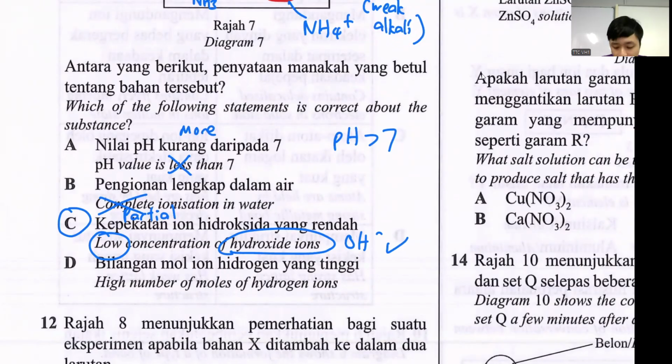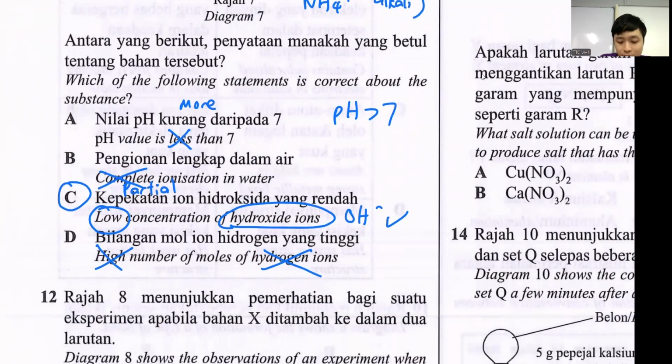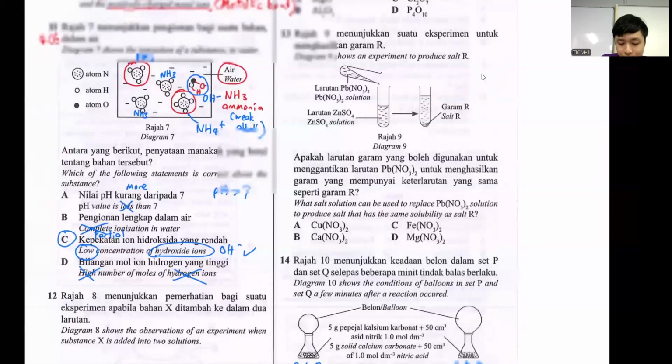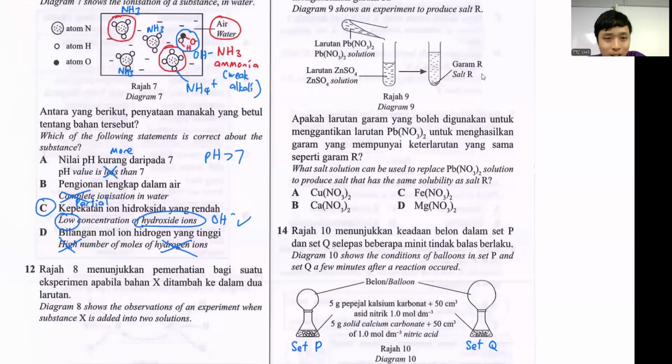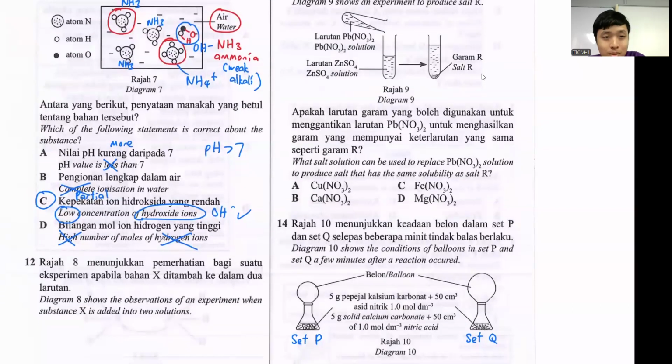D, high concentration of hydrogen ions: no, not high. Easy. You have to recognize that this is ammonia, then it'll be easy for you. Any question? Sometimes they use diagrams to confuse you, so you have to recognize it yourself.